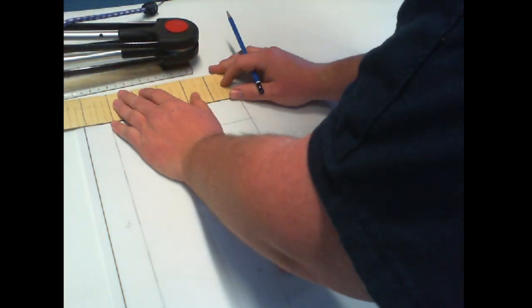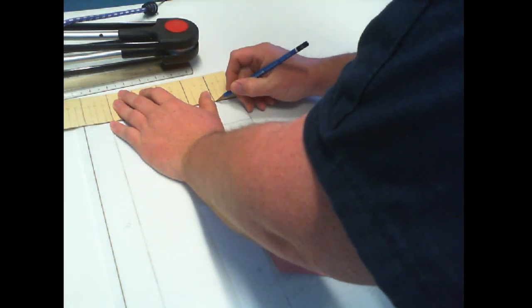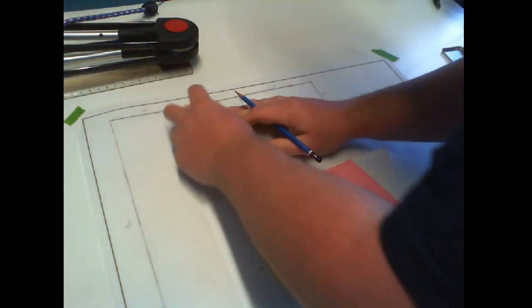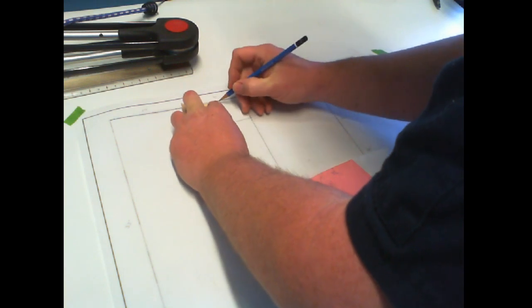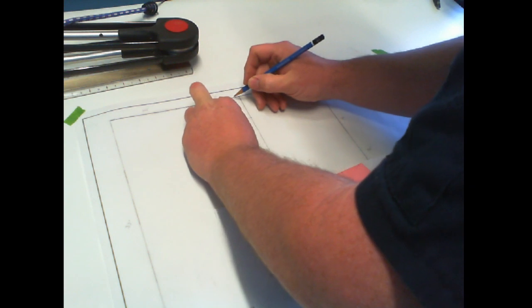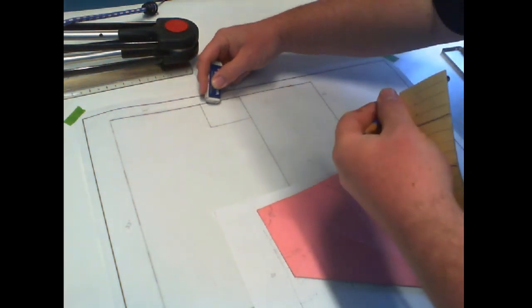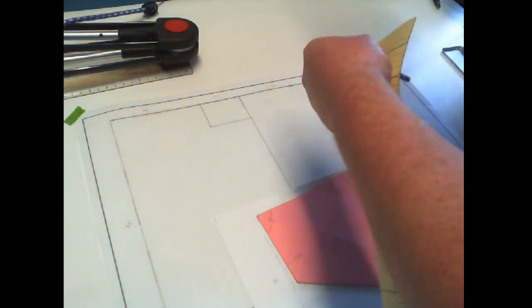So we just line up one of these and we mark off. There's 1 unit, there's another unit. And then I'm going to come down 1/4 of a unit. We'll just go a half, half's easier to figure out. And actually, we're going to draw the windows through the wall.